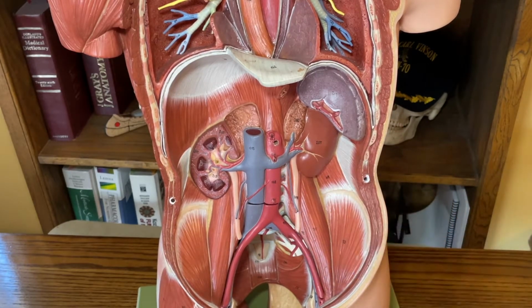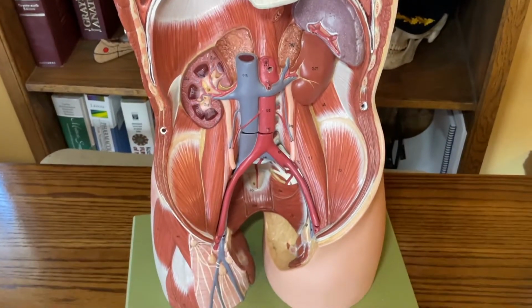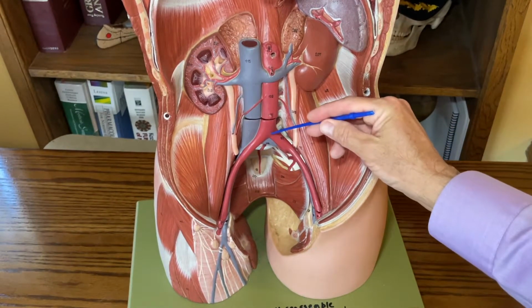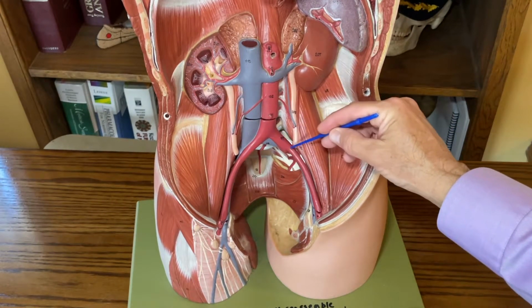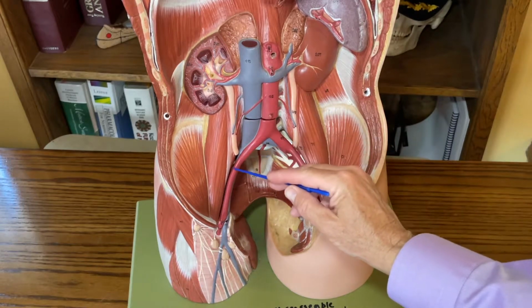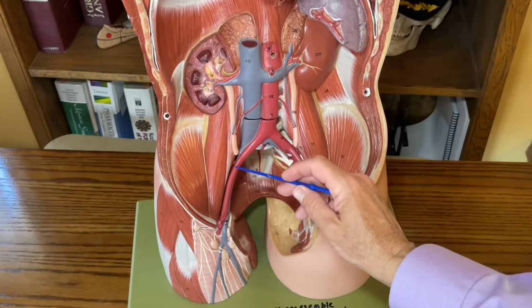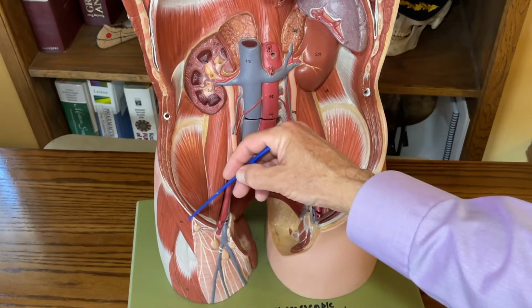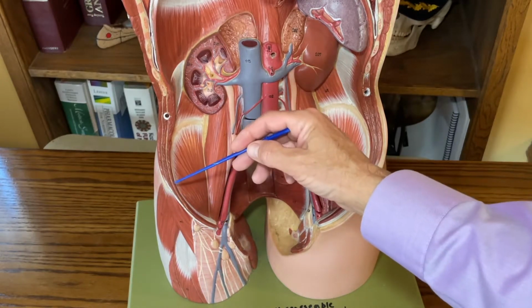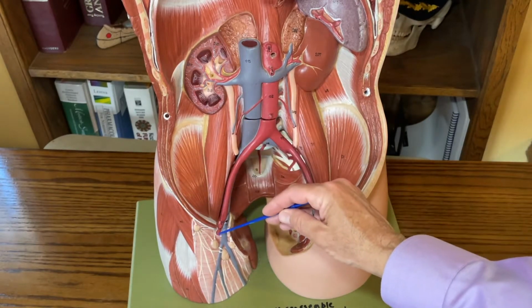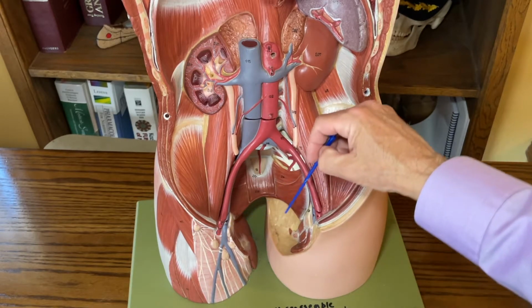The abdominal aorta then continues down, and right here it ends as it branches into the left common iliac and the right common iliac arteries. And they are the iliac arteries until we pass below this inguinal ligament, about the level of your iliac bone. And now you have the femoral artery on each side.